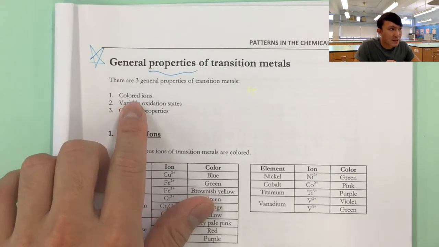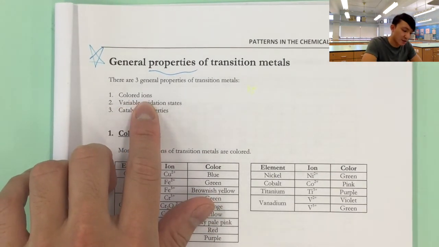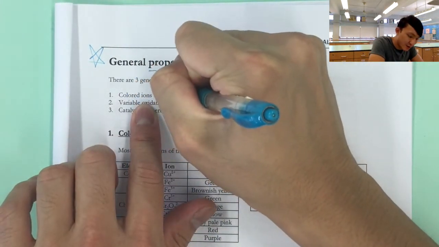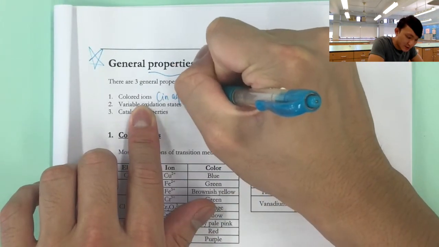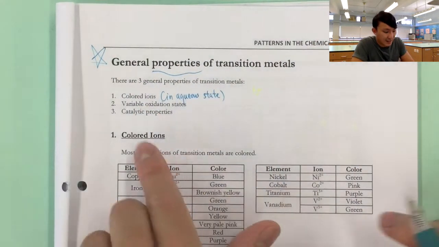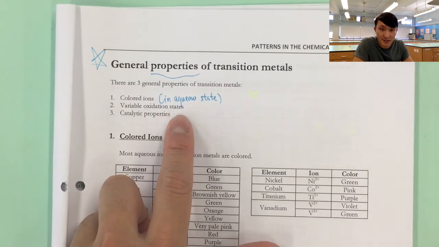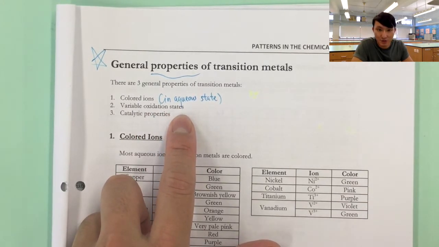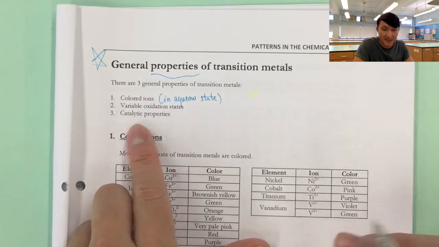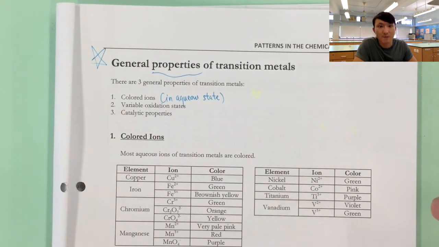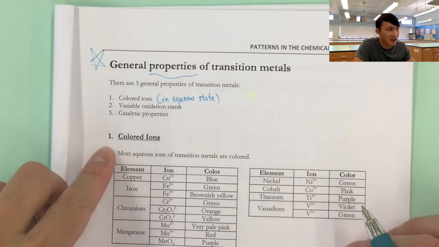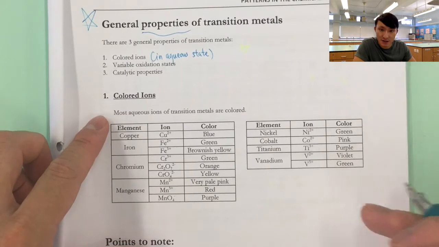First of all, they form colored ions in aqueous solution. Okay, in aqueous state. And secondly, they have variable oxidation states. Basically, just like what I introduced in the definition of transition metal, they could have different oxidation states in compounds. And lastly, the catalytic property. A lot of the transition metals or transition metal compounds can be used as catalysts in a lot of different processes. Now, the first one here, colored ions, you just have to memorize these colors.